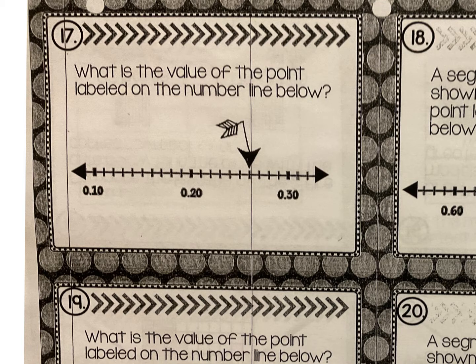Okay, they gave us 10 hundredths, 20 hundredths, 30 hundredths. When you have a number line tomorrow, you need to go label it. And make sure you do not miss any of the little marks. What comes after 10 hundredths? We're counting between 10 and 20 hundredths. What would come next? 11 hundredths. So let's put 11 hundredths.